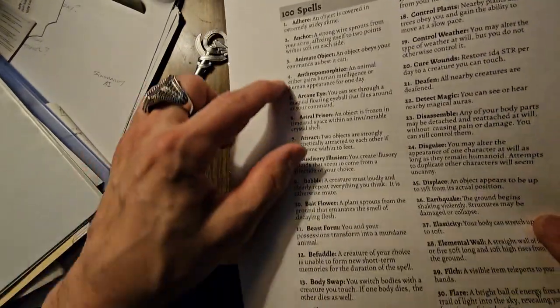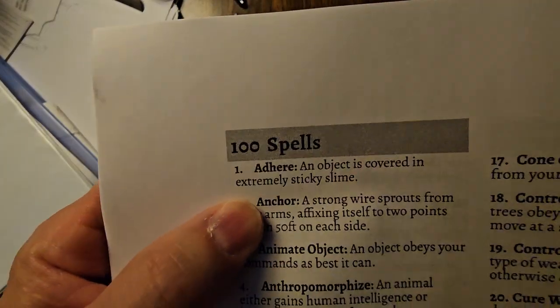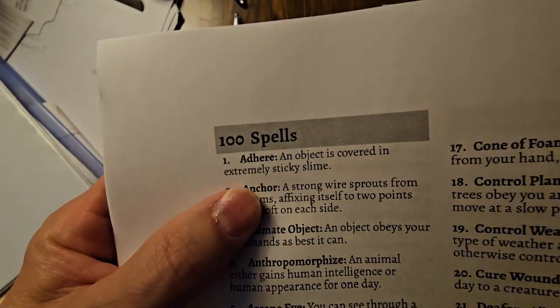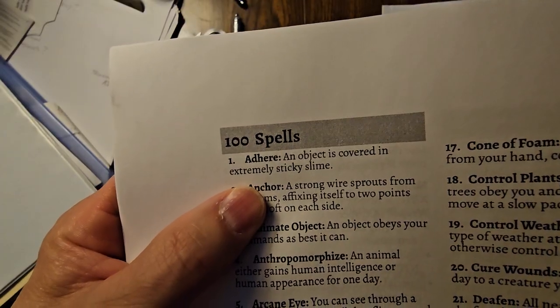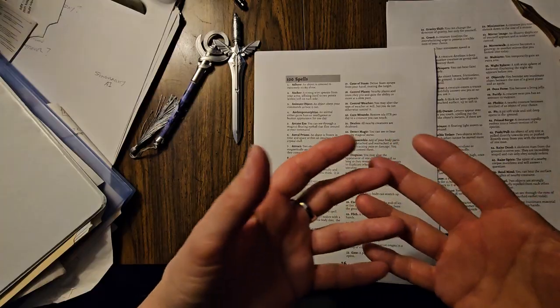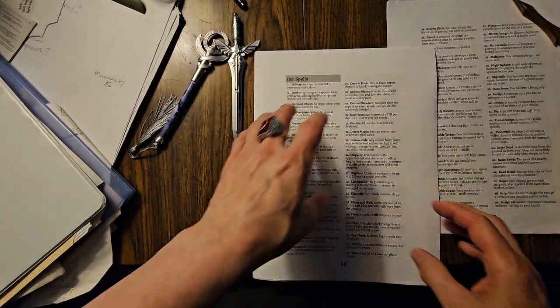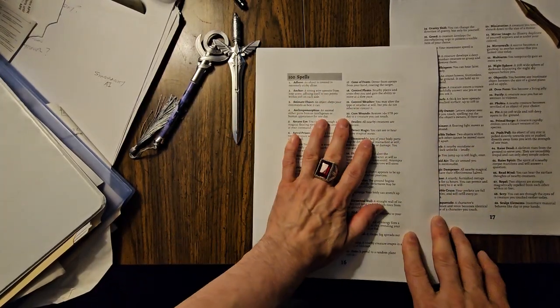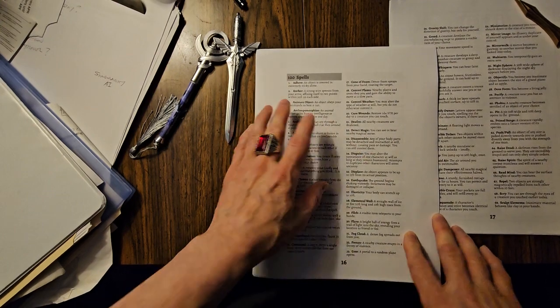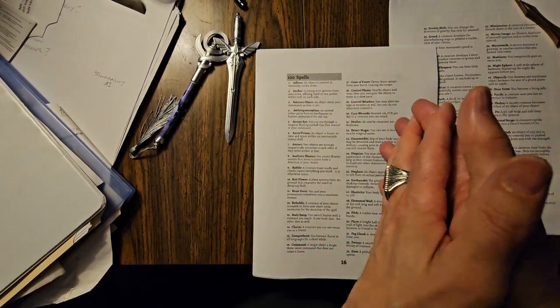So let's say, for instance, let's just go right to the top. The very first one is called adhere. An object is covered in extremely sticky slime. So a new player might think, okay, well, that's kind of weird. They could set a trap, maybe, make the sticky slime somewhere on the ground or on a wall that somebody passes by and it sticks to them.